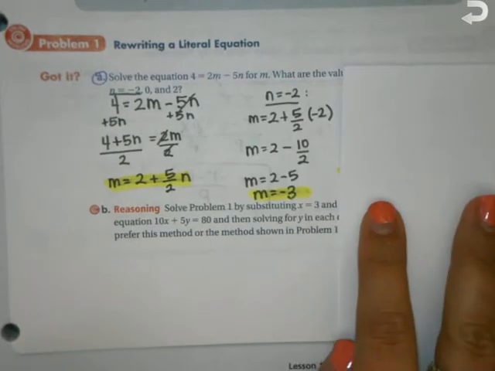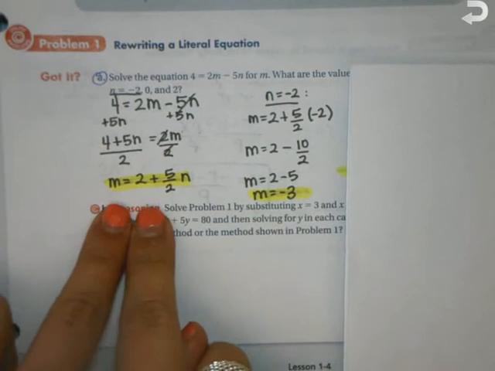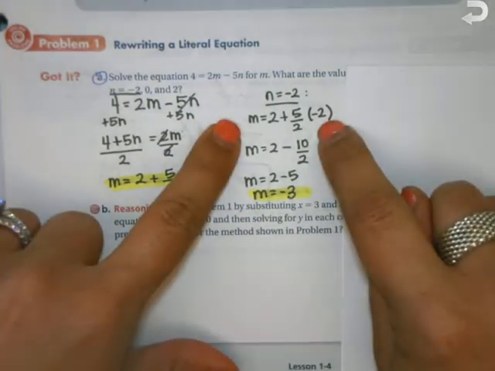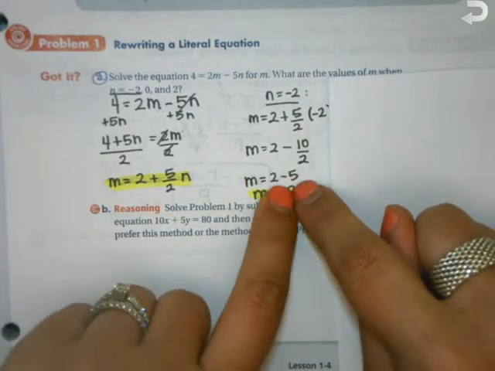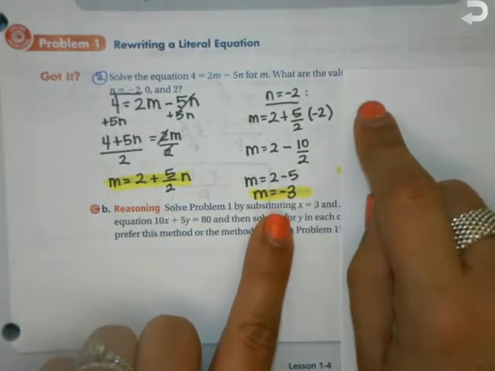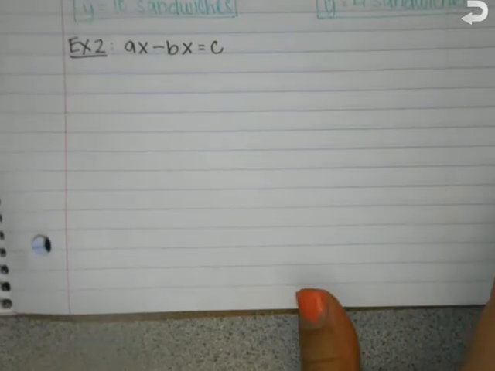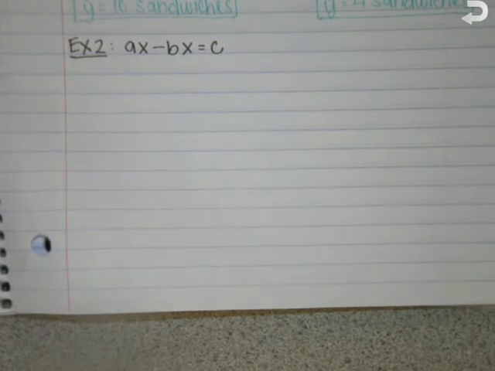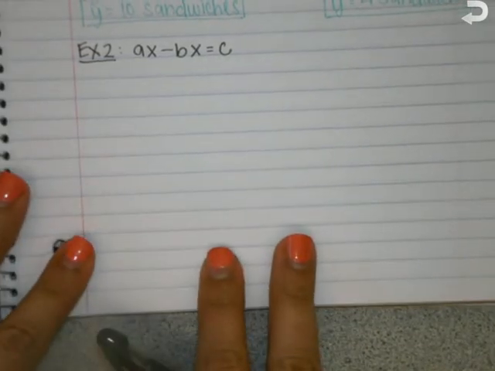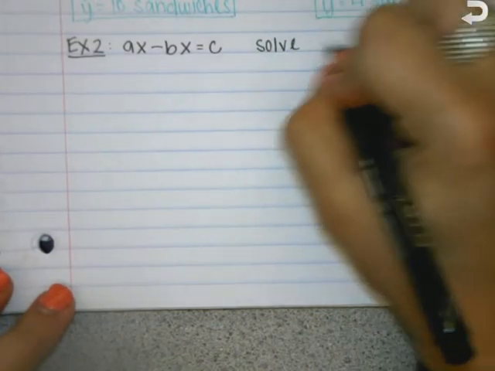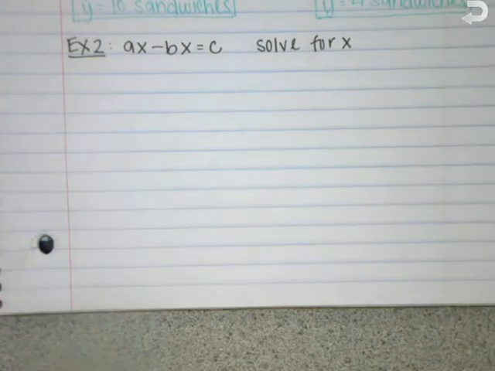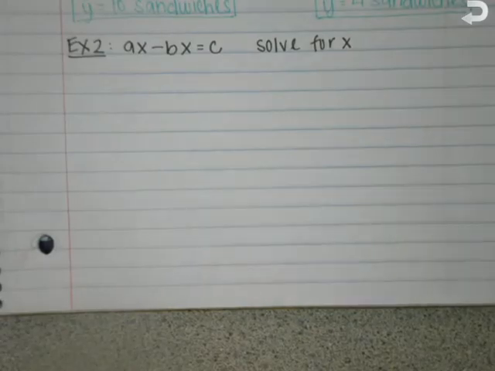So when n equals negative 2, I already have the equation for m. I just plugged in negative 2. So that gave me m equals 2 minus 10 over 2, which is 2 minus 5, which is negative 3, right? So what if I give you a literal equation without any numbers at all? So ax minus bx equals c, and then the instructions are going to be solve for x. Okay, so ax minus bx equals c, and I want you to solve for x.